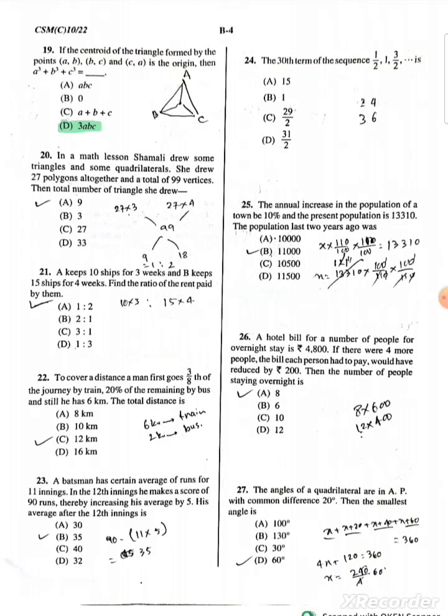In a math lesson, Shamali drew some triangles and some quadrilaterals. She drew 27 polygons altogether and a total of 99 vertices. Then the total number of triangles she drew is 9. A keeps 10 ships for 3 weeks and B keeps 15 ships for 4 weeks. Find the ratio of the rent paid by them. It's 1:2.